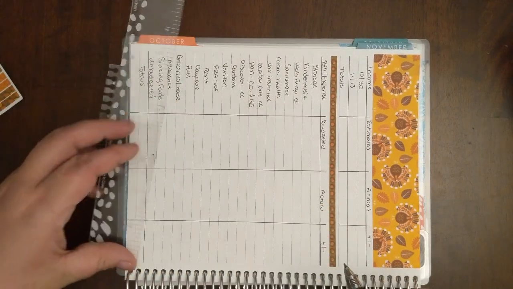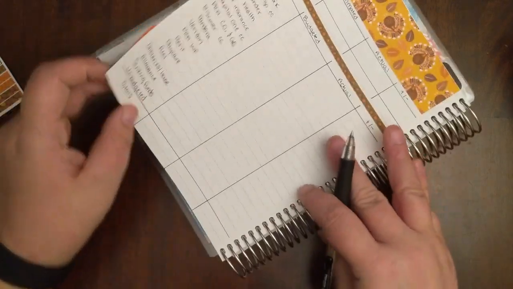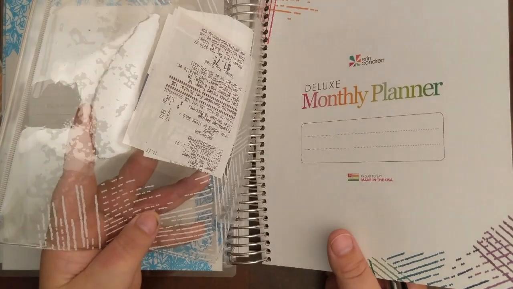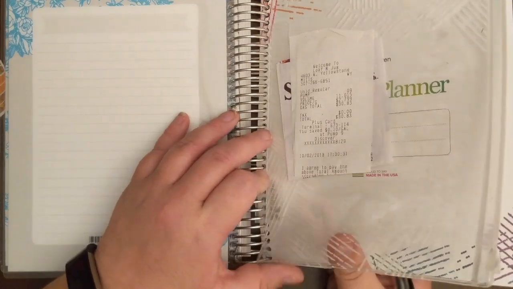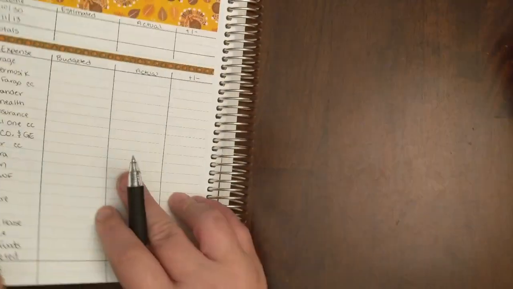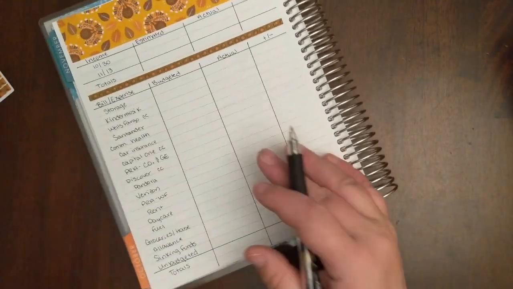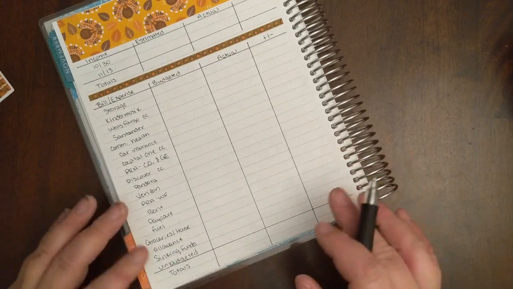And sorry, that's a little wonky because I've got this in the front of my budget planner. It's one of the planner pockets that comes with the life planner. I put the coil on it, and this is what I keep my receipts in for the month to kind of keep track of what I'm spending on what.